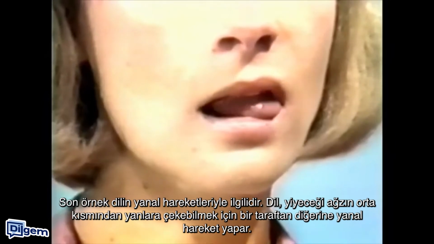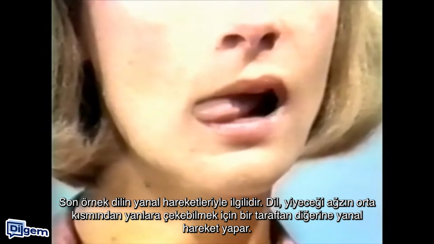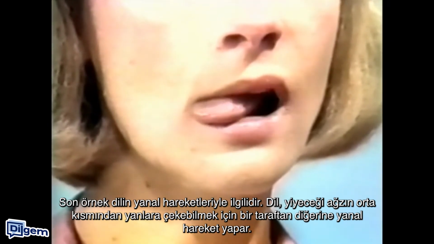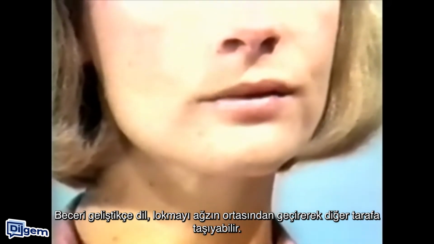The final example involves lateral tongue movements. The tongue moves to either side to shift food from the center of the mouth to the side. As skills develop, the tongue can move food from one side across the midline to the other side.